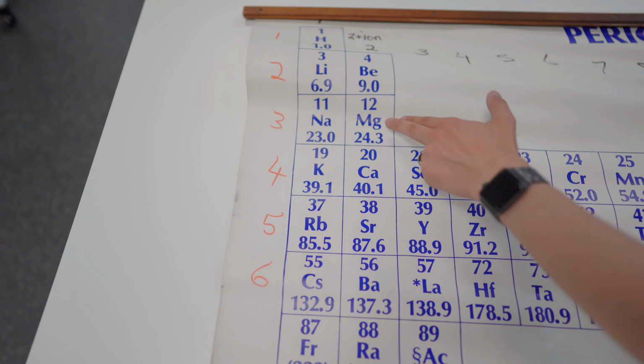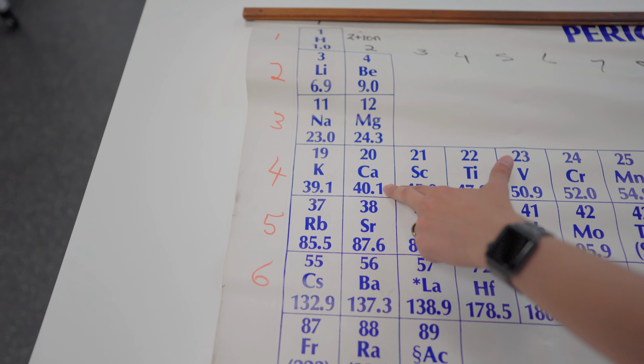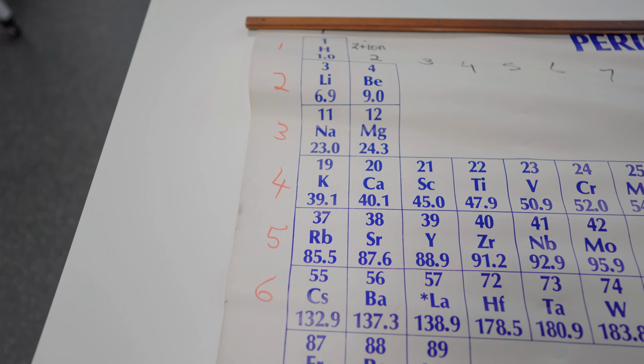So we should see that magnesium will go pretty slowly in its reaction with water. However, calcium should be able to proceed faster, or even a more vigorous reaction should happen from calcium. Let's put them to the test. We'll get back to the bench.